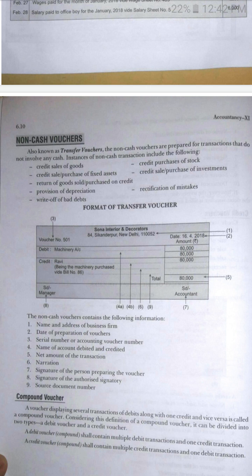Okay. So this is the example for this format. Purchased machinery on credit from Ravi. So for debit, what comes in? Here there are two types of accounts involved. One is that it is a credit purchase. By reading the transaction, we will realize that it is a credit purchase. So for credit purchases, debit what comes in? Machinery account, and another one is the Ravi account. So we will credit the Ravi account.